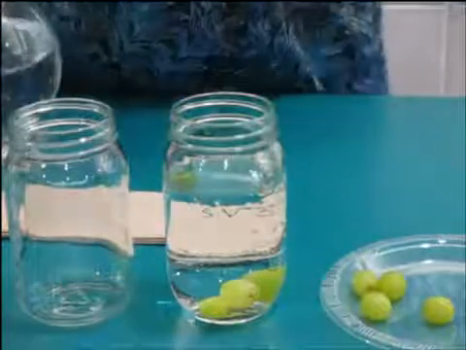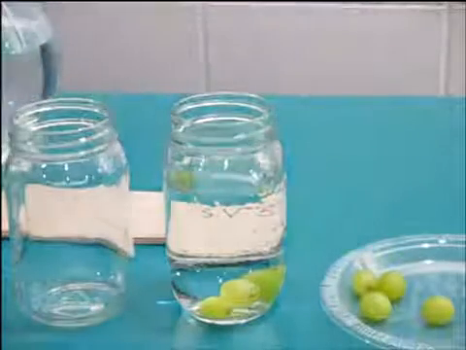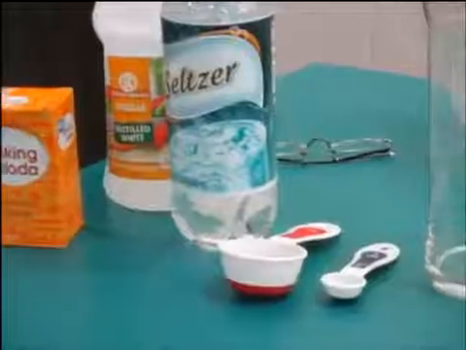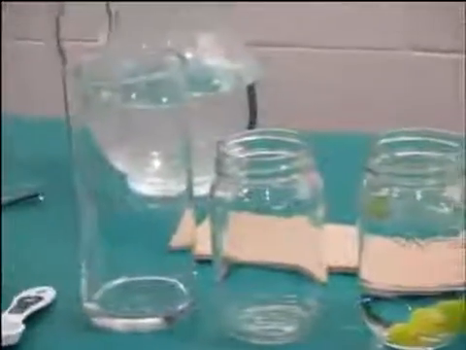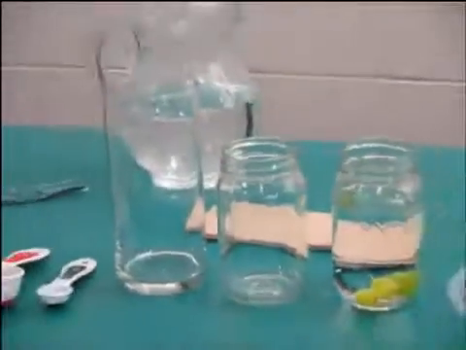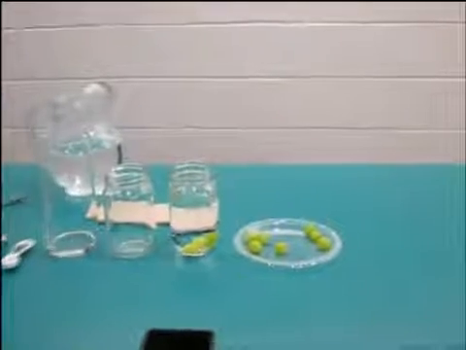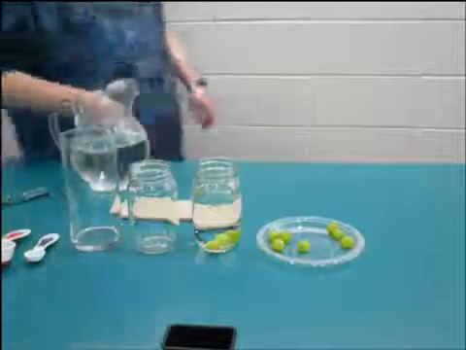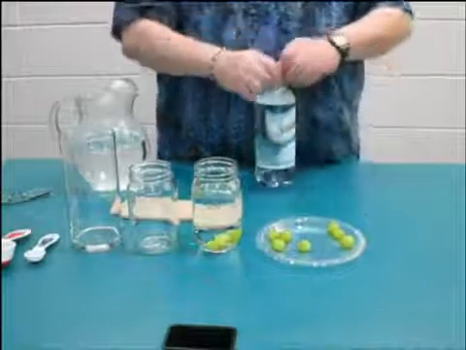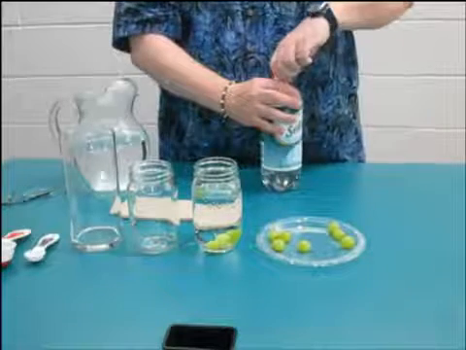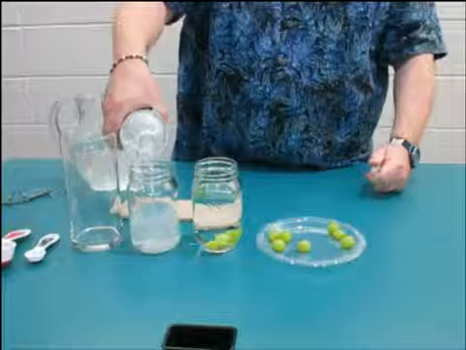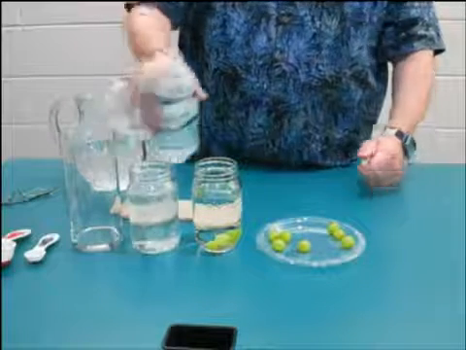I've got water, vinegar, baking soda, and seltzer. So here are my items: my seltzer water, my vinegar, my baking soda, my pitcher of water back there. Let's zoom back out and let me try it with something else. Let's try it with seltzer water. Seltzer water is nothing but water that has had carbon dioxide, CO2, made a part of it.